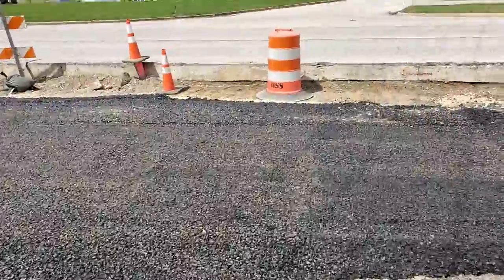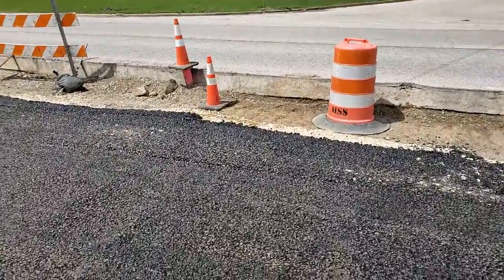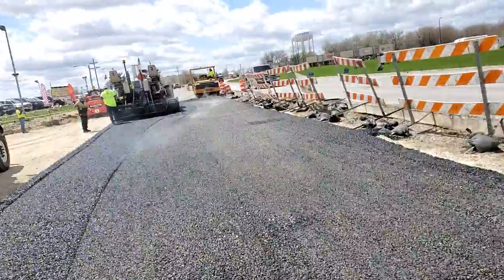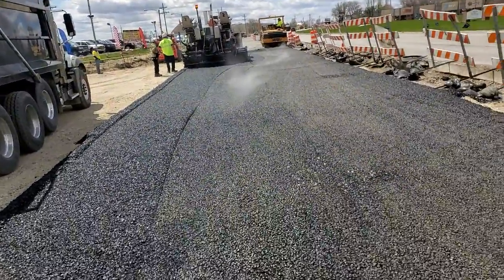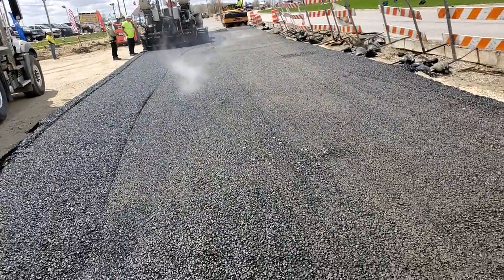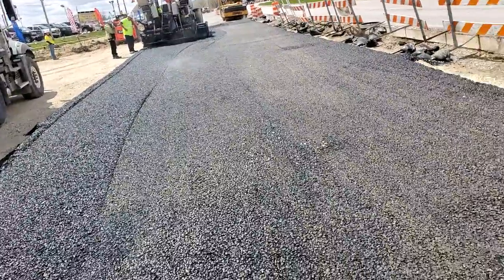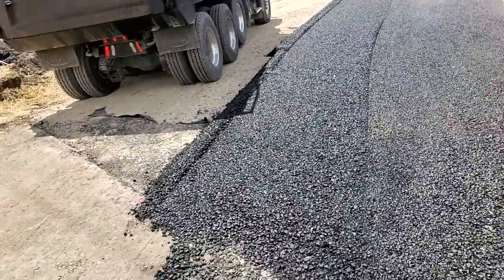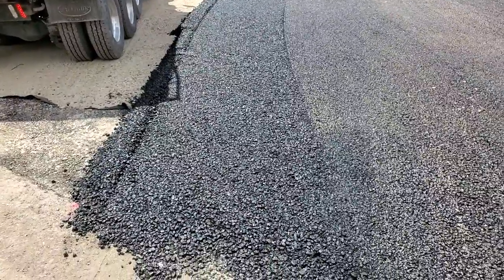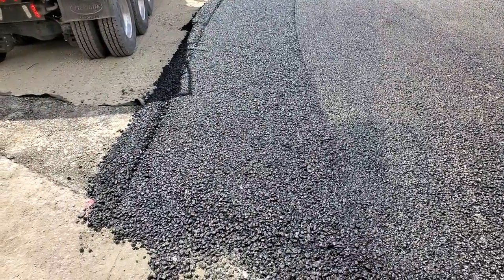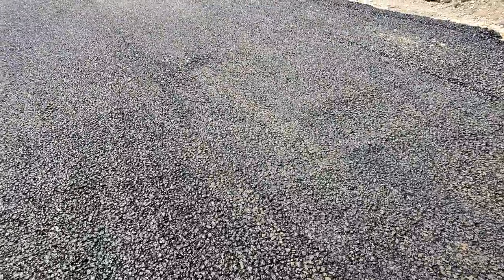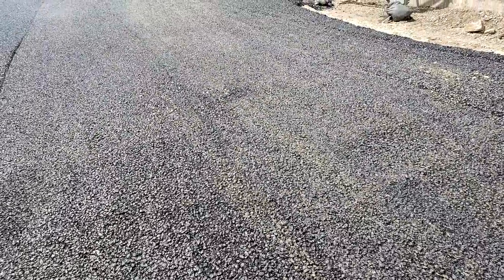And now I'm going to take another temperature. Generally, when asphalt gets compacted, it's cooled down. Now, let me show you something. You see asphalt unrolled. You see asphalt rolled. Better word, compacted.